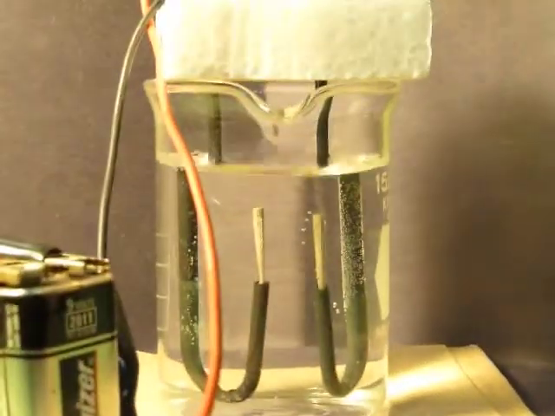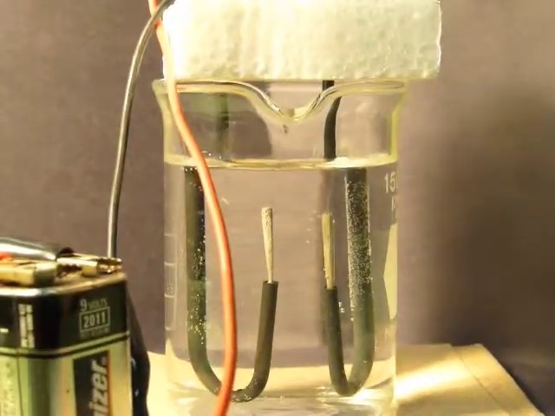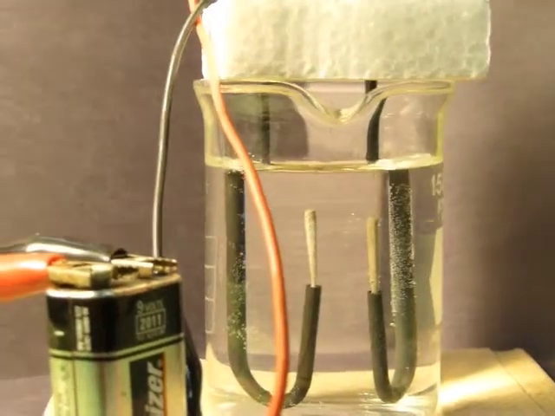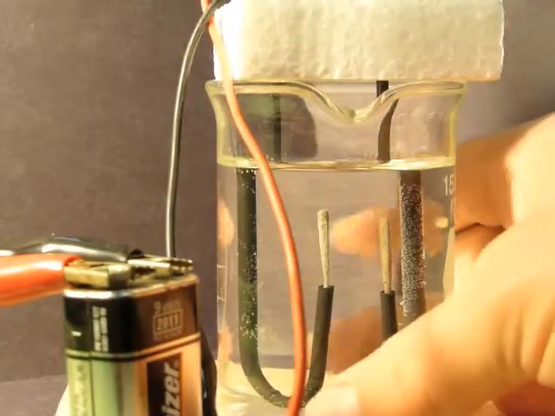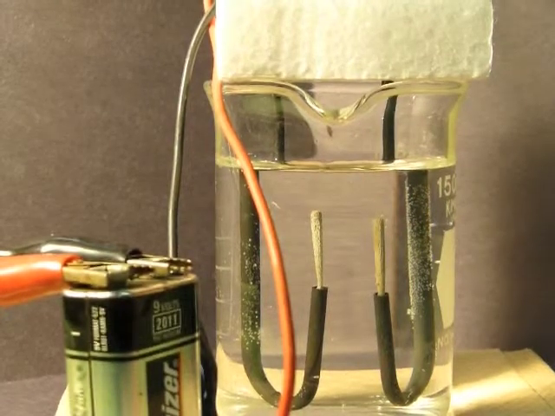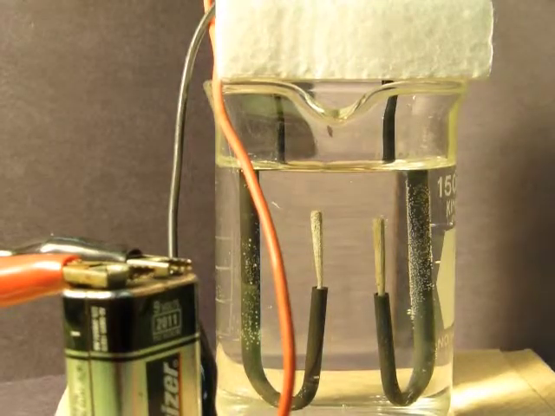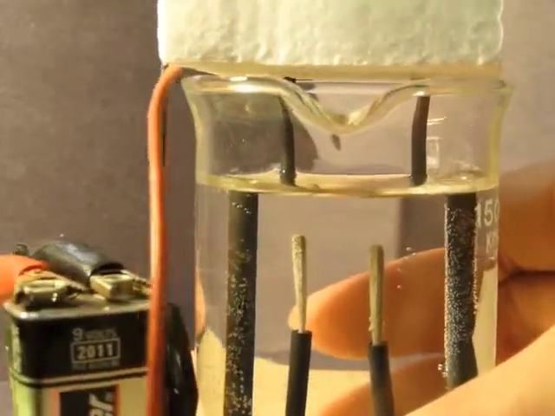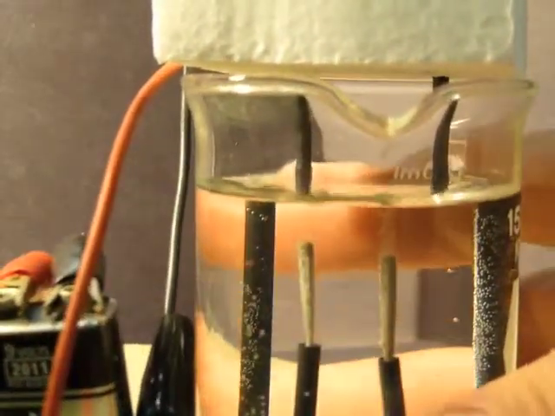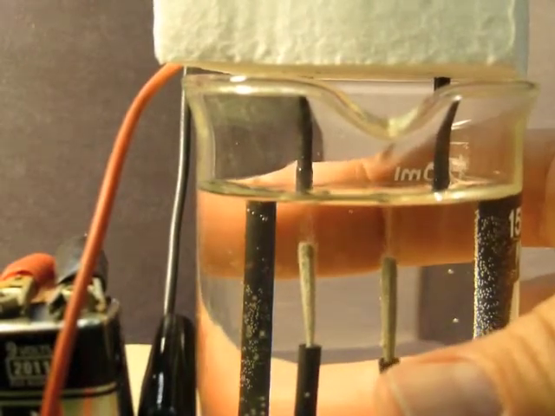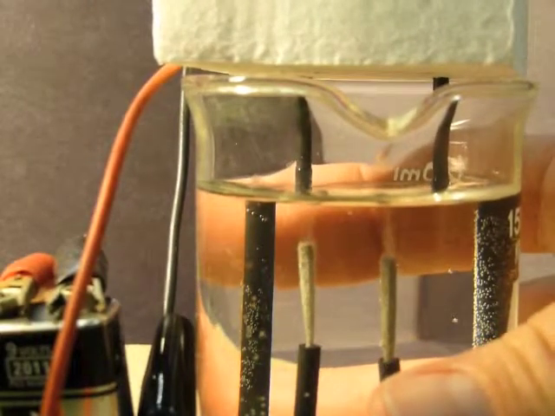Here I've got some water in a beaker, and there's a battery attached to some wires, and I'm using electricity to split the water molecules into their 2 elements. If you look really closely, you can see some little tiny bubbles there on each of those wires. I'll get a little bit closer there. There's some bubbles right there on the other side too. Those bubbles are hydrogen and oxygen gas.